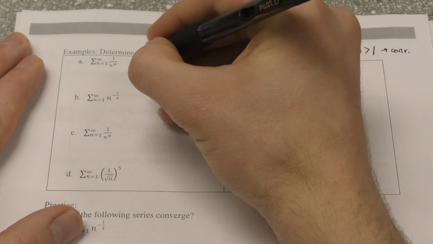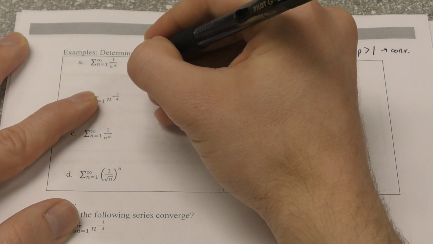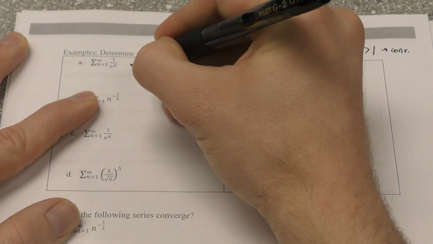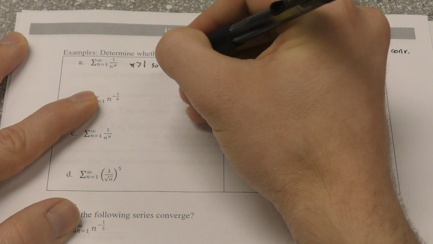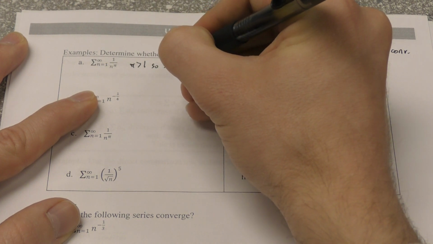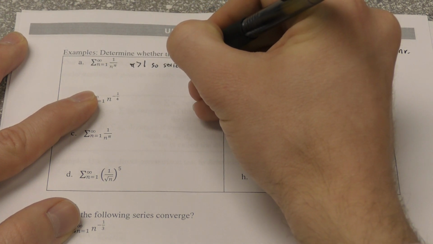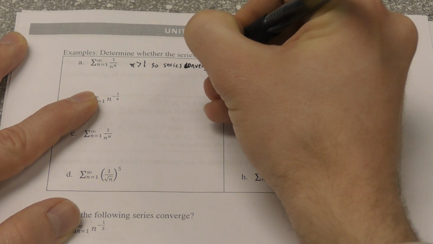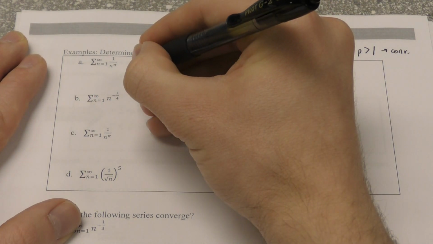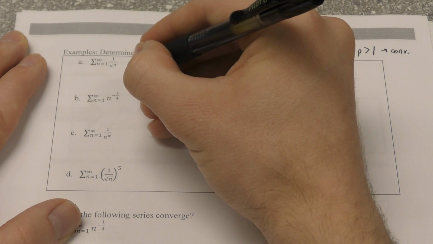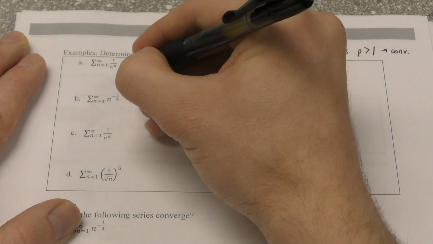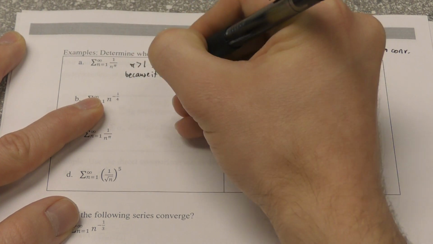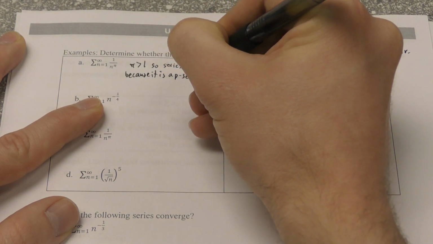1/n to the pi. All right. This looks like our p-series format, and pi is greater than 1. So the series, that should say converges. We don't really call this a test because it is a p-series.